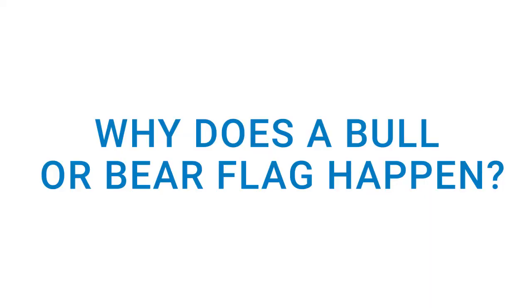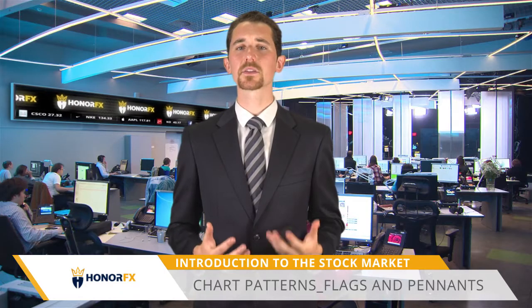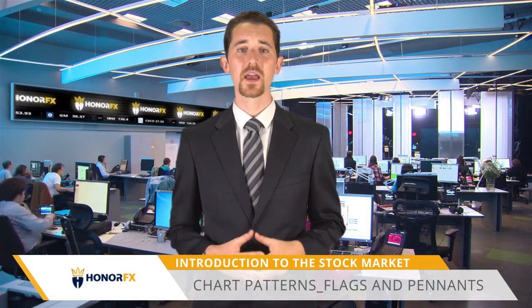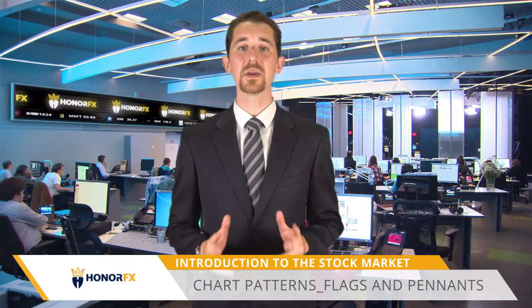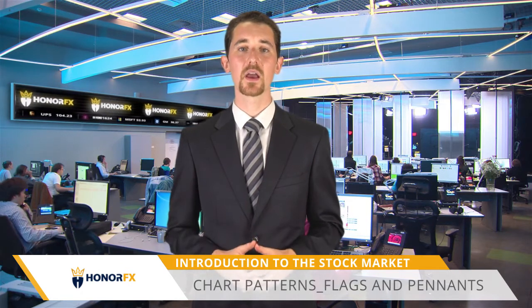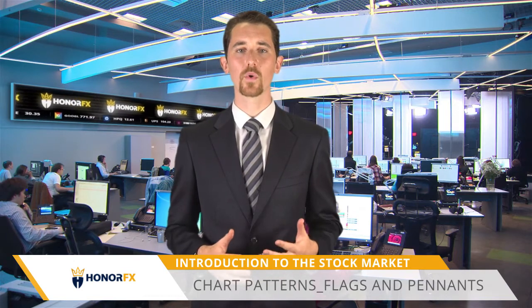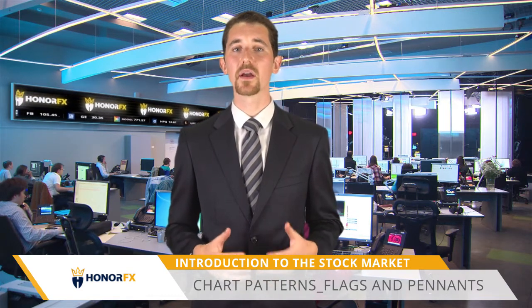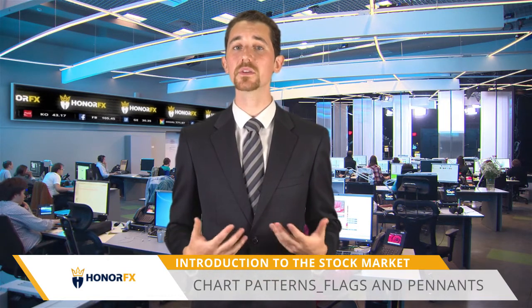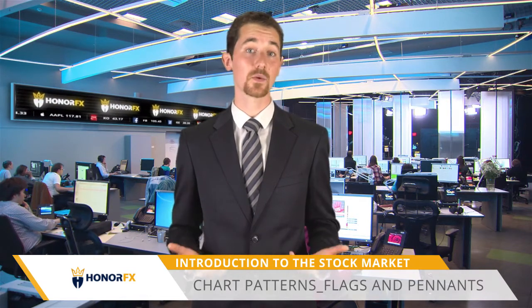Why does a bull or bear flag happen? Let's say a stock beat the street. People were expecting $500 million of revenues, and they made $1 billion. It beat the expectations by a huge margin, and the prices will swiftly move up. When this happens, we will then get a pause, meaning the buyers are drying up, evaluating the situation, and also the sellers are waiting on the sidelines to see what happens.